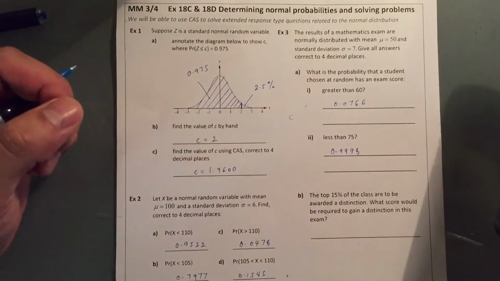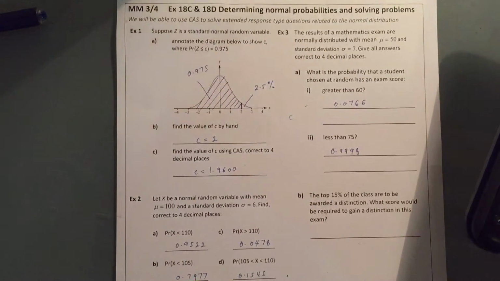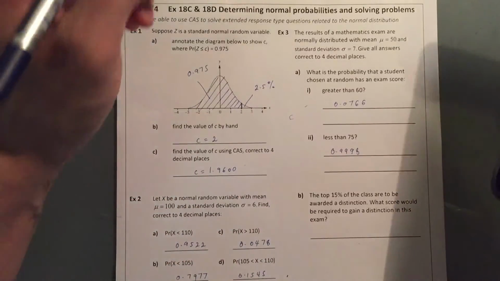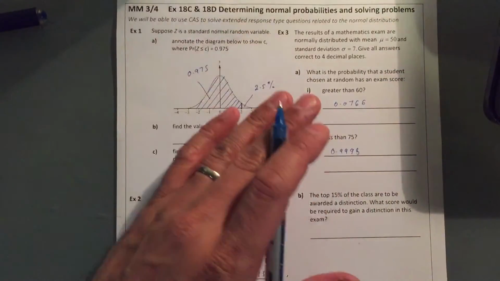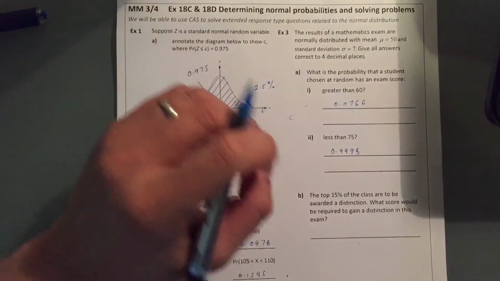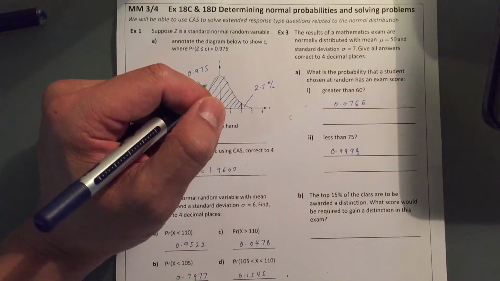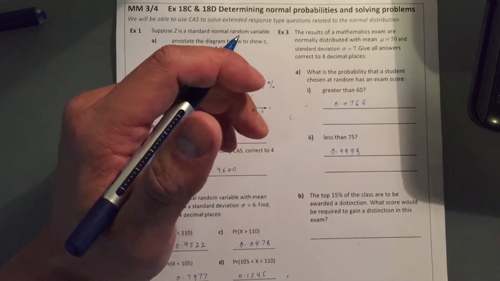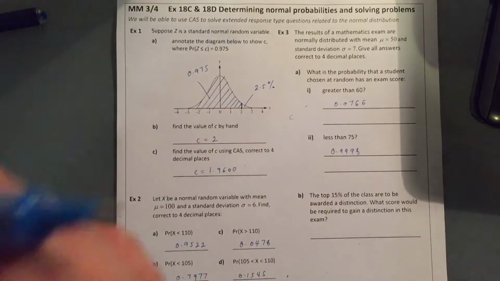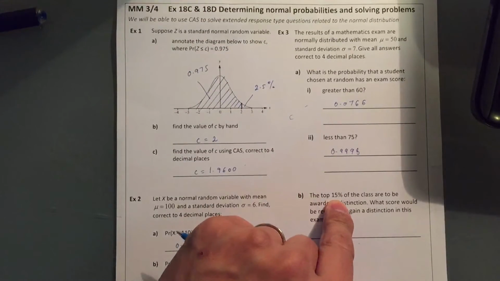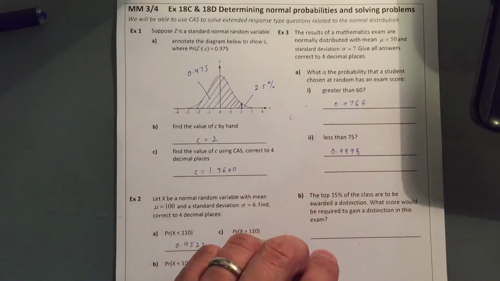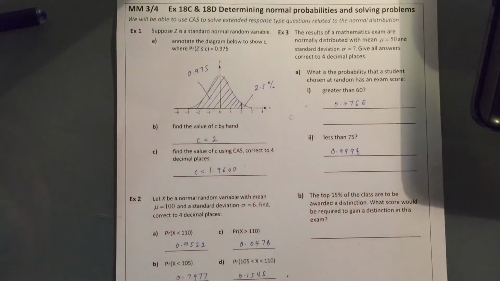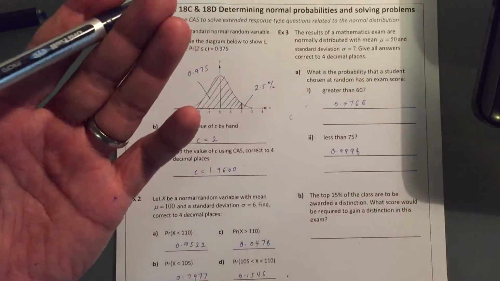And just the last one now. Find the score such that the top 15% of the class, well, they're going to award the top 15% of people a distinction. What score do you need to get a distinction? When they're telling us top 15% of the class, that tells me that 85% of the class will be below. And so that's an area they've given us there. They've given us an area of 0.85.